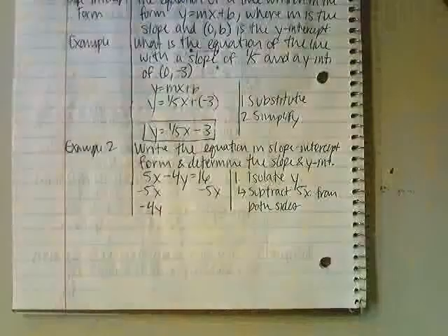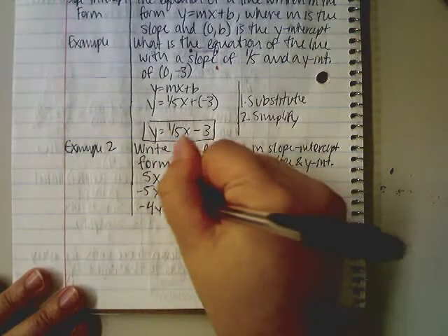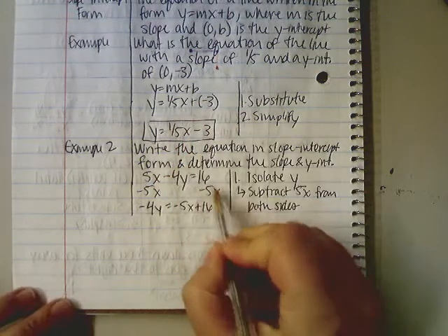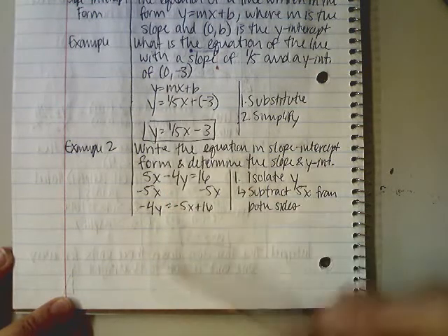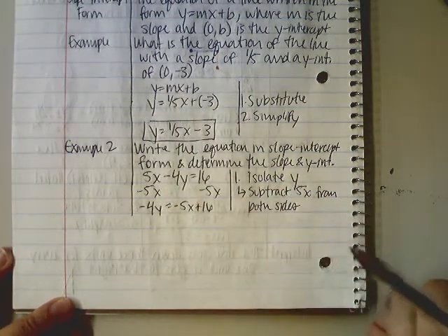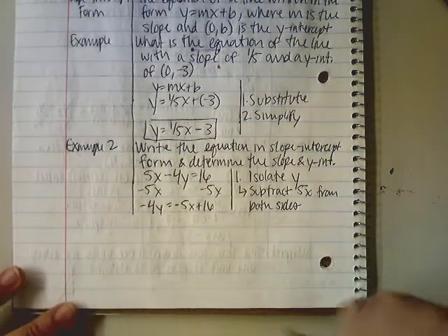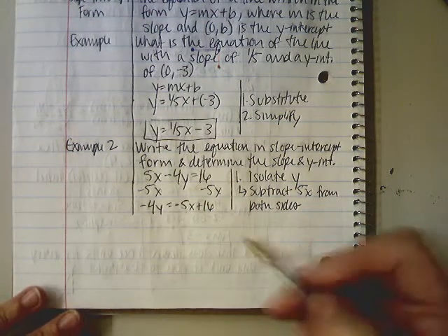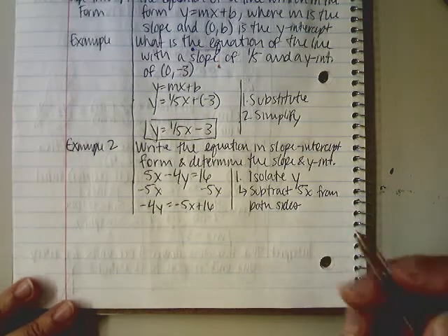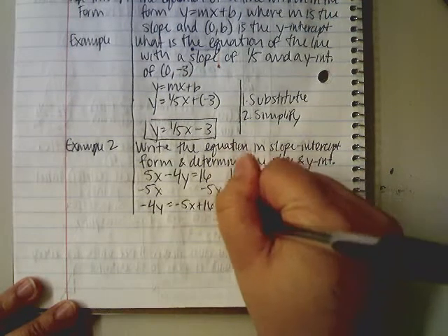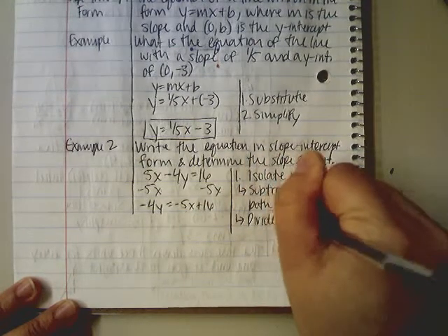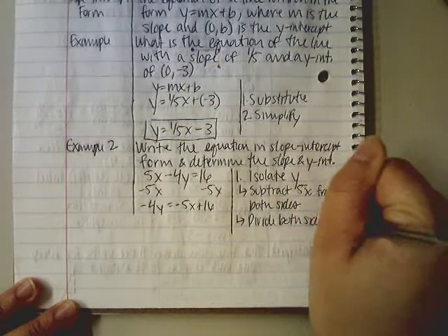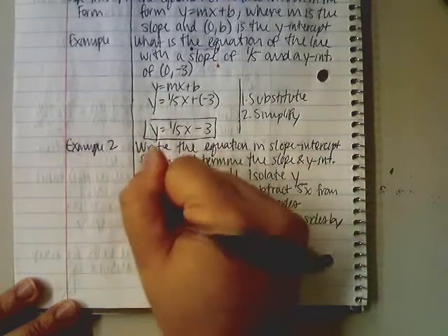And I get -4y is equal to -5x plus 16. Notice that I'm putting the -5x first, because if I look at slope-intercept form, the mx comes before the b. So just to keep consistent form, I want to put x and its coefficient in the front of that side of the equation. The next thing I need to do to isolate y, or get y alone, is divide both sides by -4. So I'm going to divide by -4.